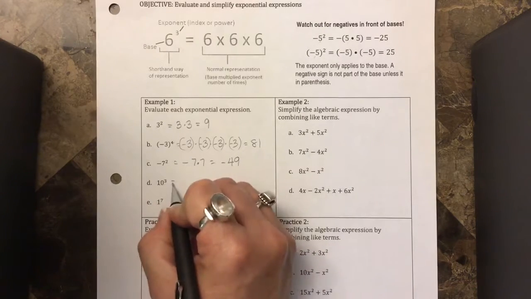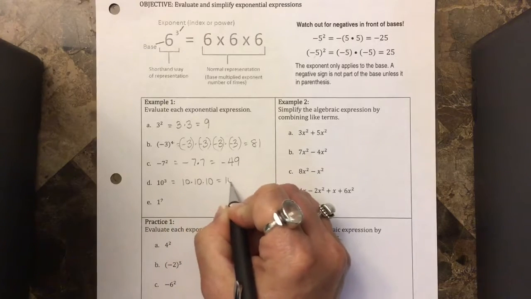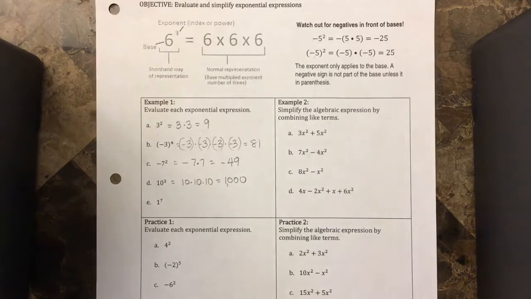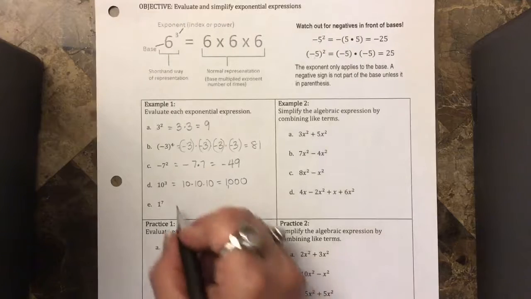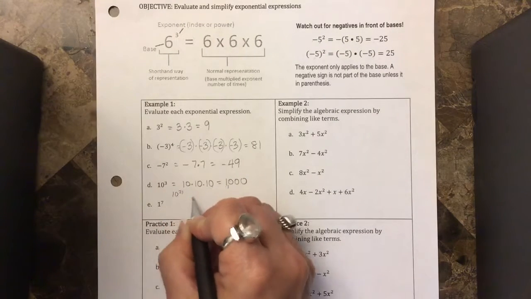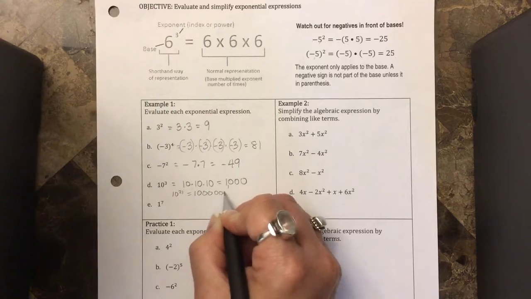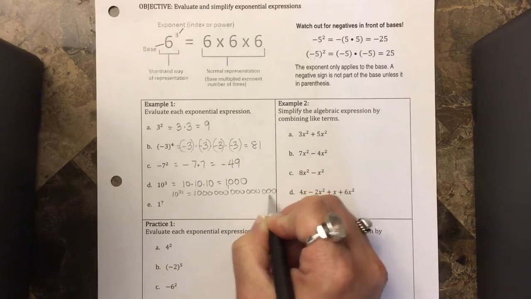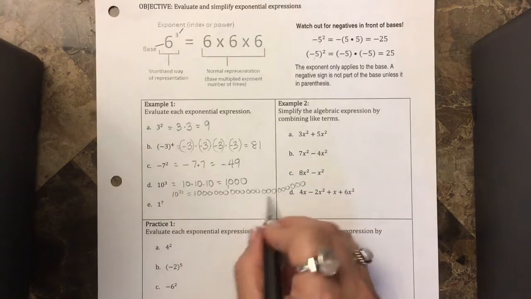3 tens in a row. 10 times 10 times 10. And if you remember your tricks of multiplying things times 10, whatever the exponent is, that's how many zeros you're going to have. For example, if you had 10 to the 21st power, you would have 21 zeros. 1, 2, 3, 4, 5, 6, 7, 8, 9, 10, 11, 12, 13, 14, 15, 16, 17, 18, 19, 20, 21. Okay? That's what you would do.